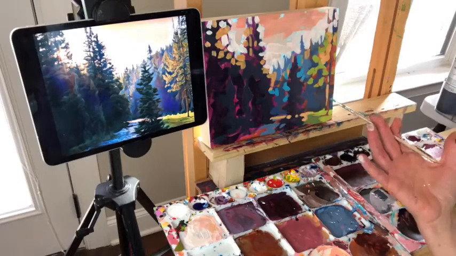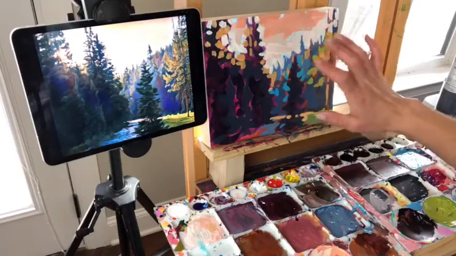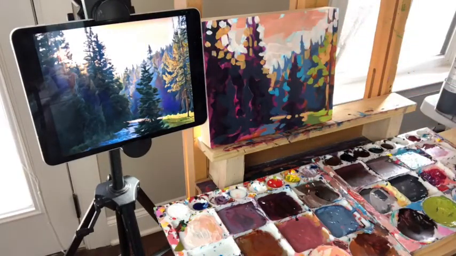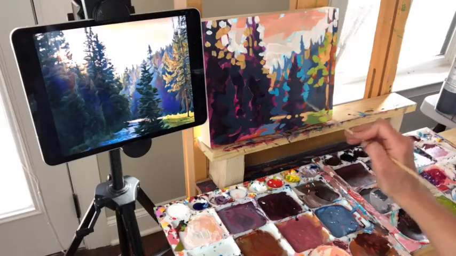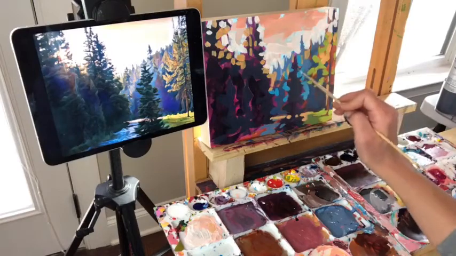I don't know if anybody else has done this, but you know how you can zoom in on your iPad? On several occasions, I have tried to zoom in on my painting. I probably shouldn't have shared that with the world, but I've done it. There it is. Pretty funny. Just kind of lose track of what you're doing.